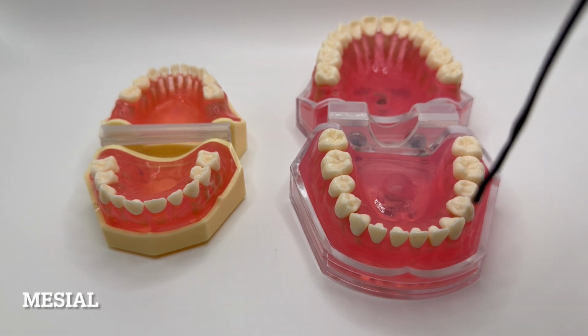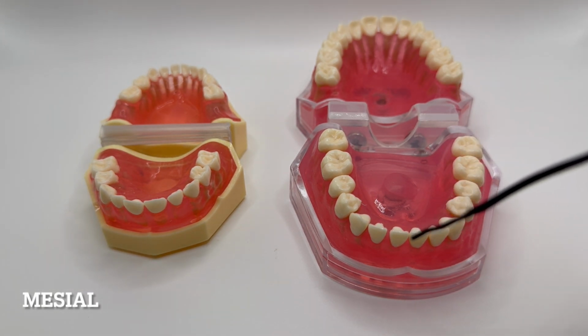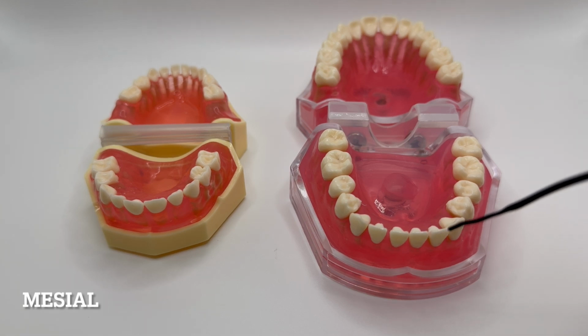For my permanent dentition, same thing, my central incisor. There's the mesial sitting right there. For this central incisor, mesial here. So the mesials are touching. For my lateral incisor, there's the mesial. For my canine, there's the mesial right here. For my first premolar, there's the mesial. For my second premolar, there's the mesial. For my first molar, I'm actually touching the mesial in a sense. For my second molar, there's the mesial. And if I had a third molar, the mesial would be there.